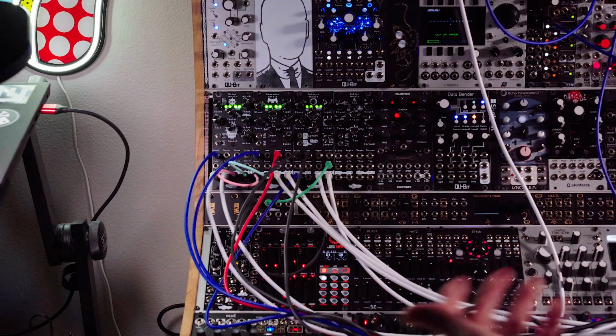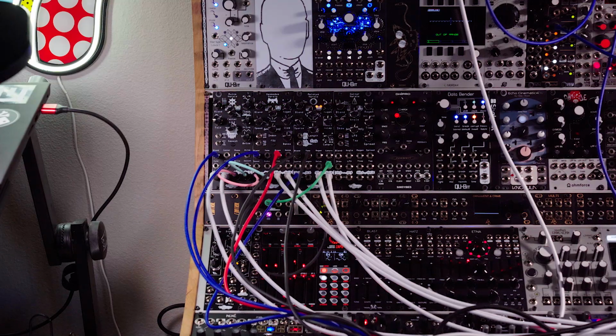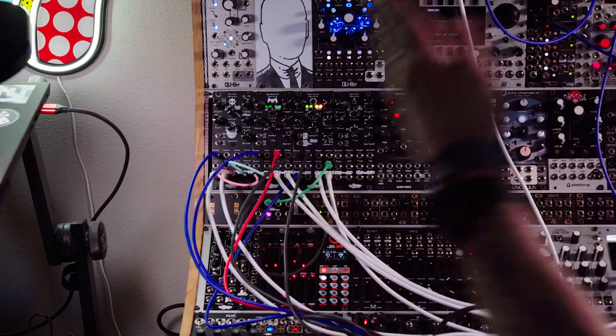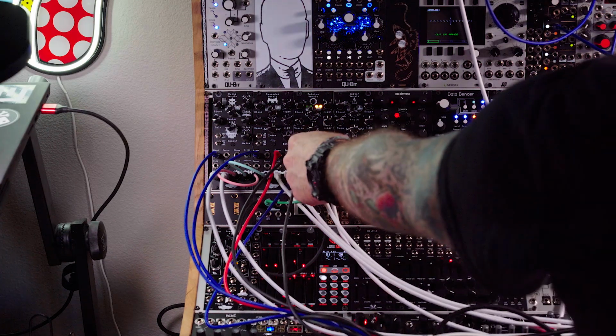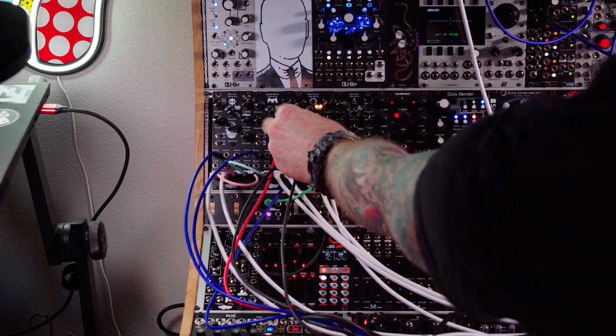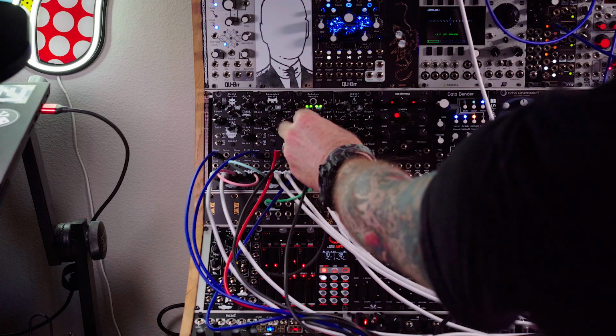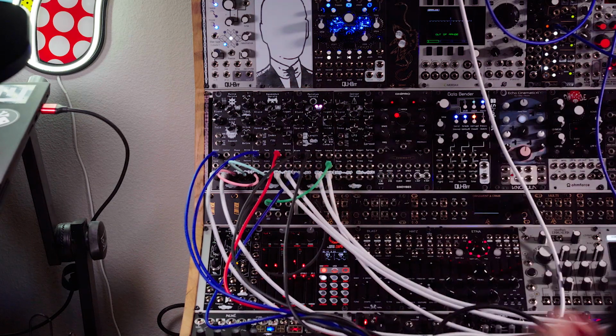I just wanted to bring in the beat really quick so you could hear what it sounds like on the beat. You can definitely hear that we're now syncopated with the beat. We'll get more to the beat in a second. So that is clock, and then we have freeze. That's cool as hell.